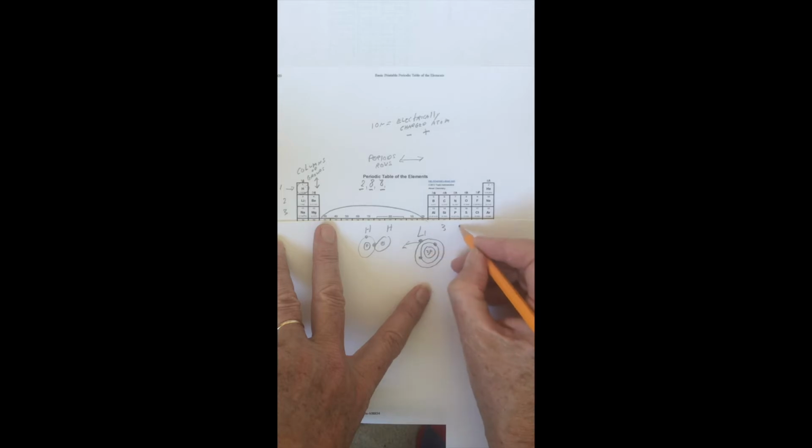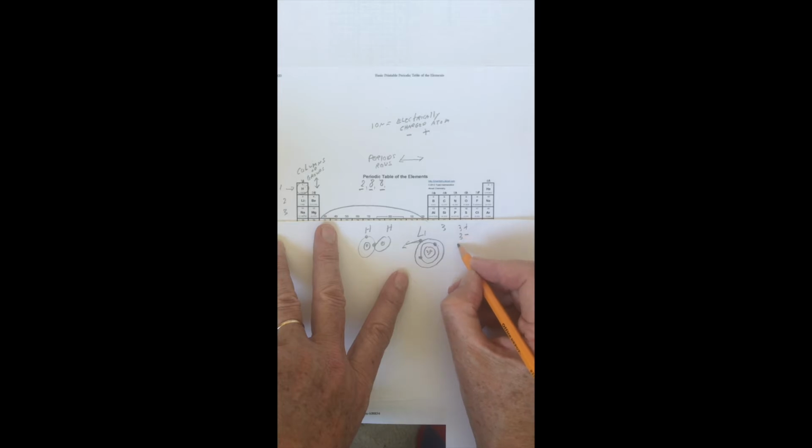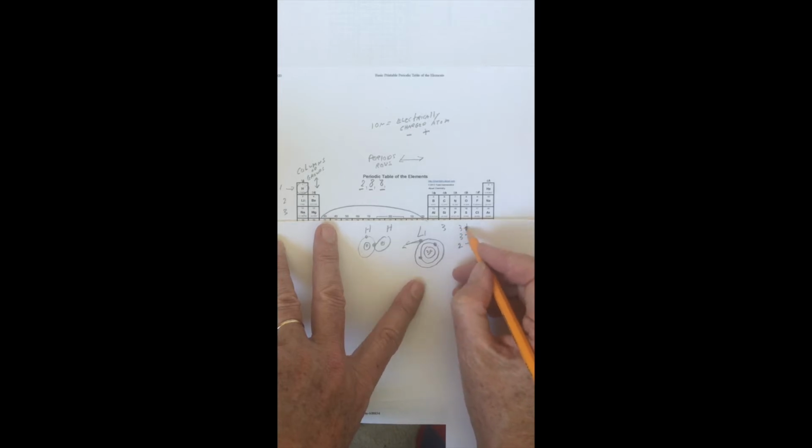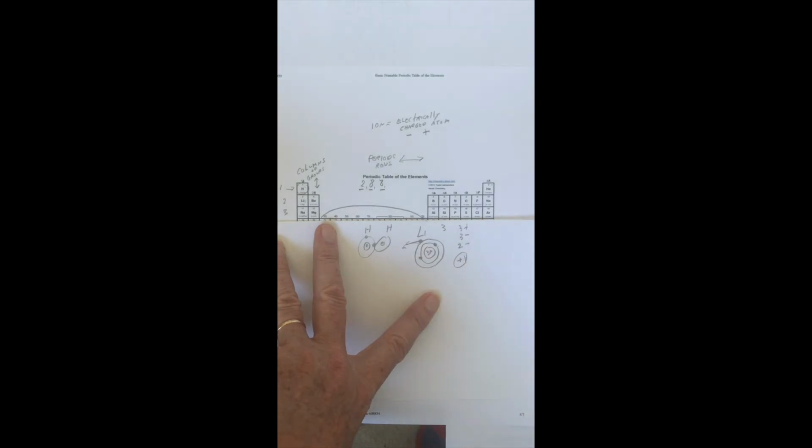It has 3 protons, 3 pluses, 3 electrons, 3 negatives. It's completely neutral. However, if it gives away this electron, it will now just have 2 electrons. 2 negatives and 3 positives gives us an overall positive 1. So it has a positive 1 charge, and it will be written like Li, the symbol, and a small positive up there.